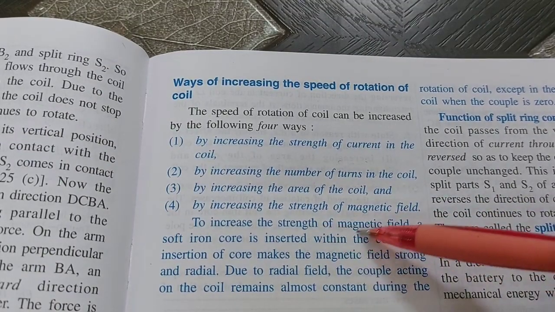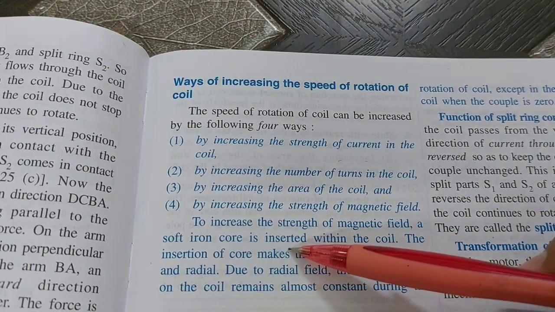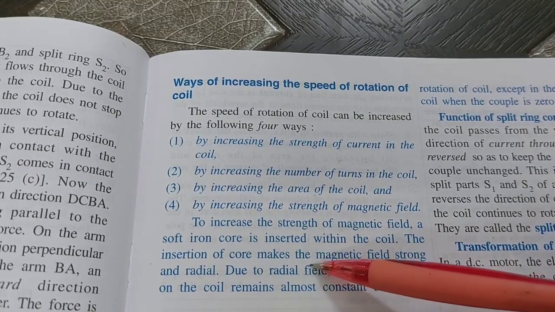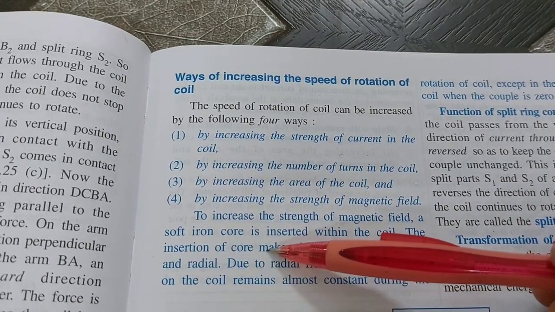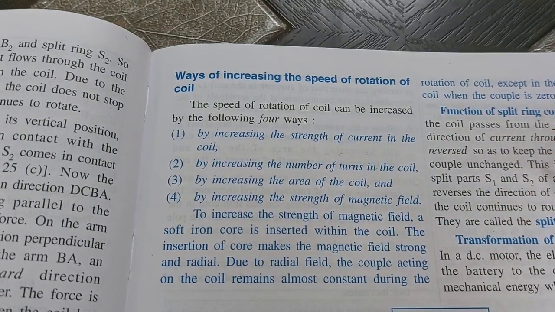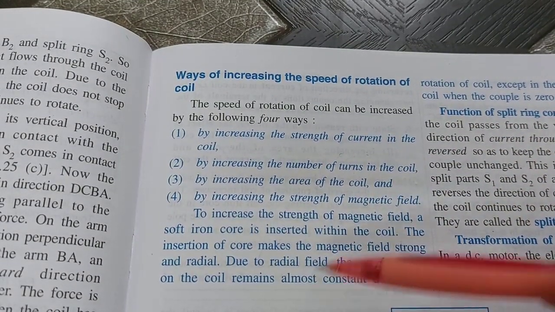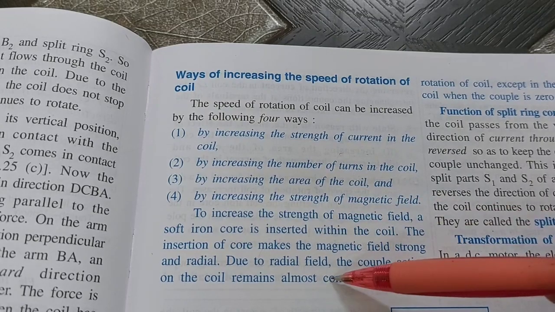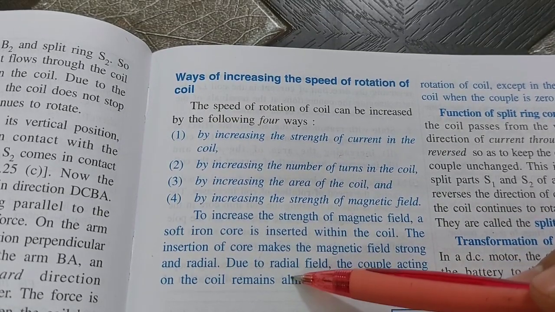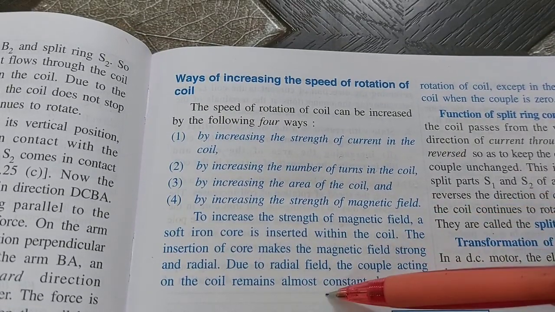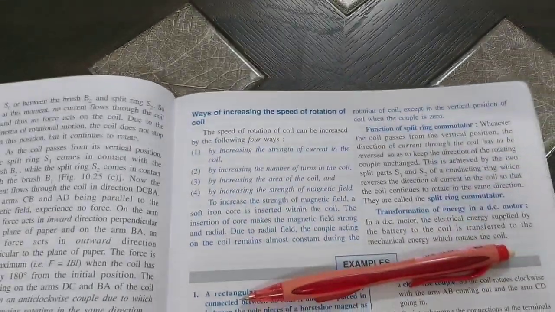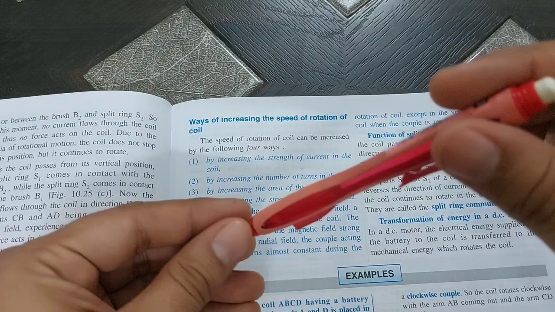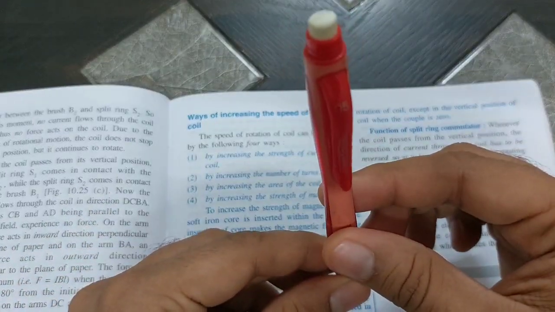And to increase the strength of the magnetic field, one technique is to put a soft iron core, which has one more advantage. It makes the magnetic field strong, of course, and radial also, which is not so important from the exam point of view, but from the engineering point of view, it's very useful because it makes sure that the magnetic field remains constant as it is rotating. You see, as it rotates, the magnetic field should remain constant except when it is perpendicular.